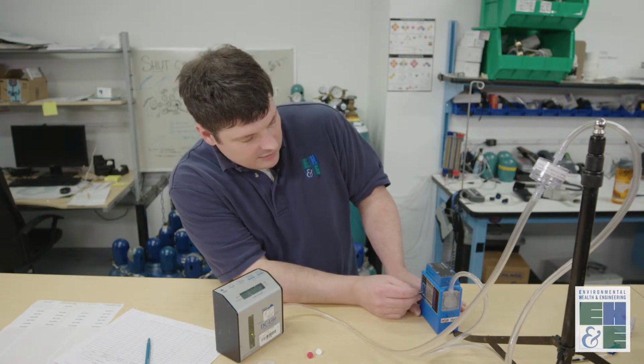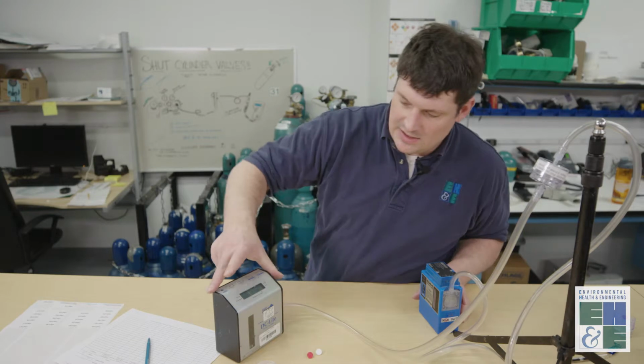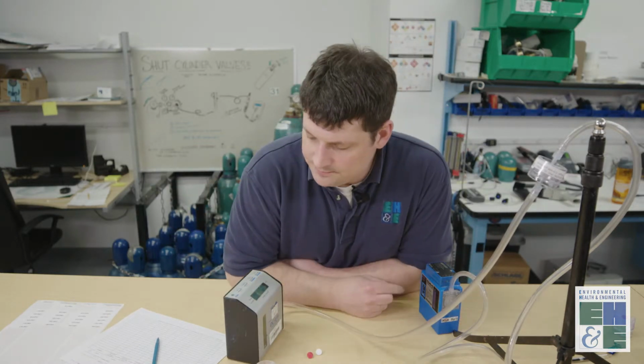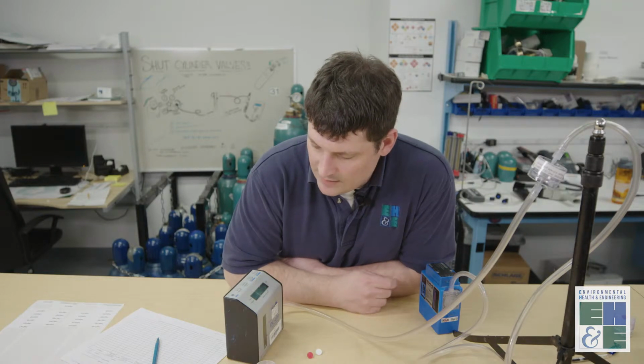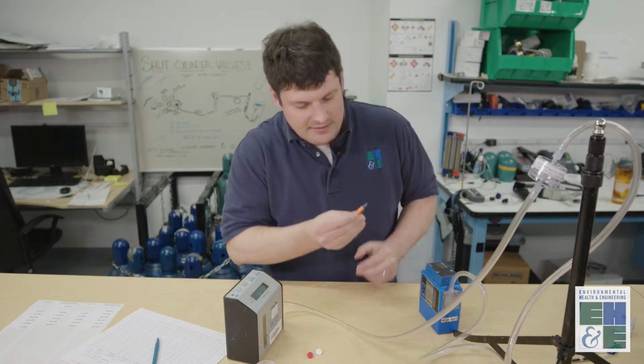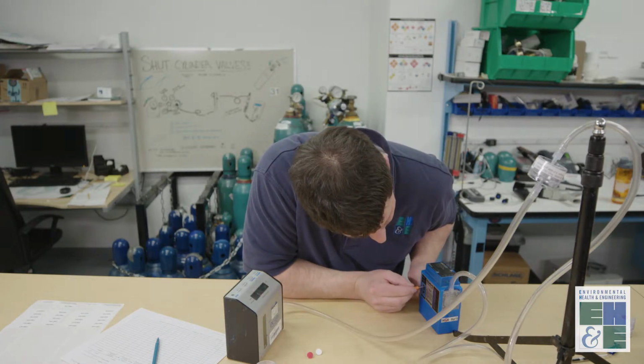So when I turn the pump on, it will flow, and I'll begin to take readings. I'm pretty close right now. I'm at 1.57. So I'm going to adjust it down slightly, going counterclockwise.